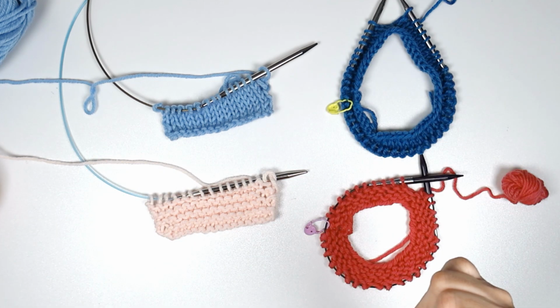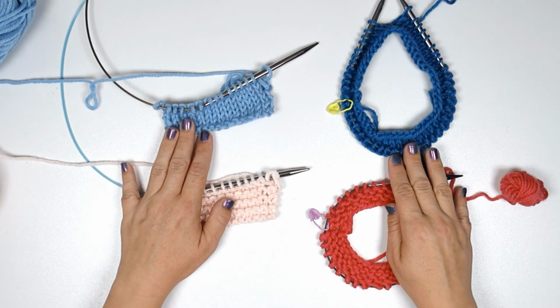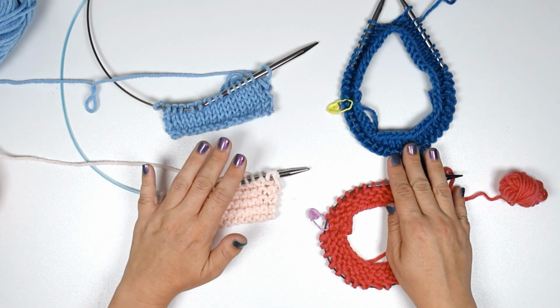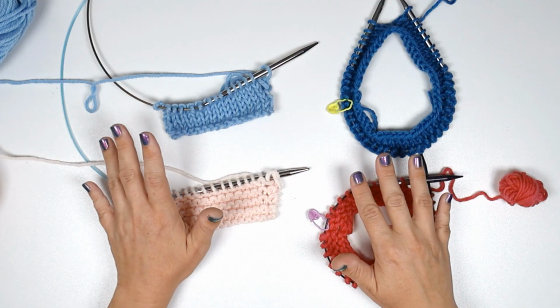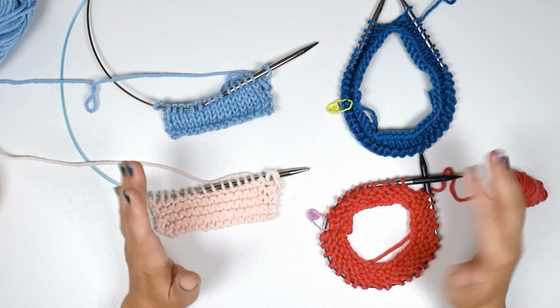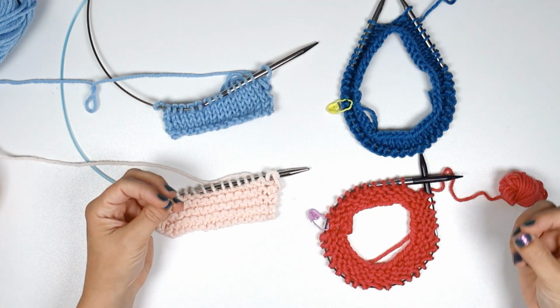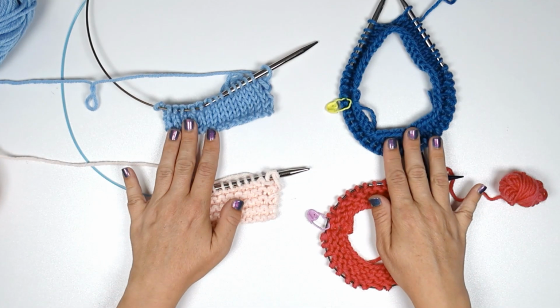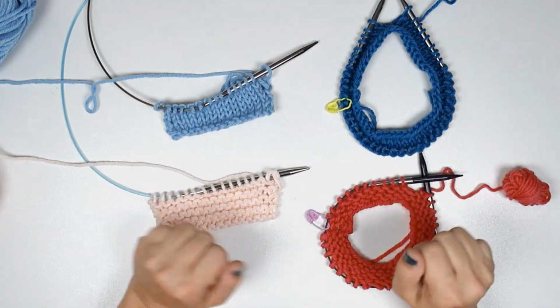and circular knitting. Before we begin that, I'm going to show you what a knit stitch and a purl stitch look like, each of them separately, how they're different and how they're similar, so I can refer to that when I'm discussing how to work these patterns.